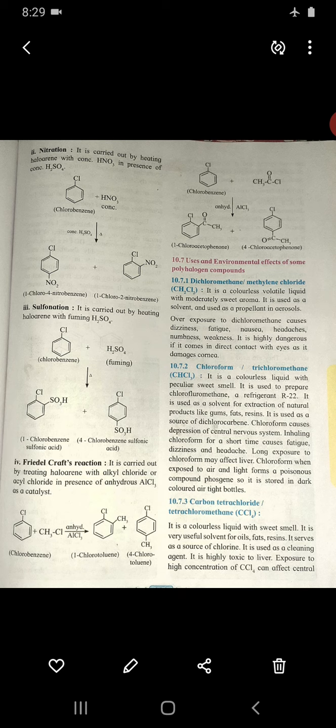When chlorobenzene is treated with methyl chloride in presence of anhydrous aluminum chloride, it produces 2-chlorotoluene and 4-chlorotoluene. That is the formation of the compound.